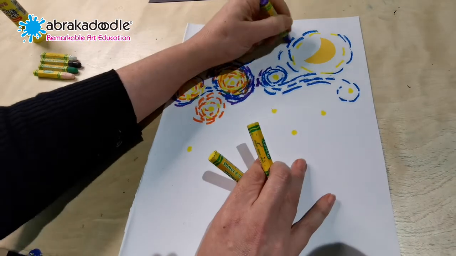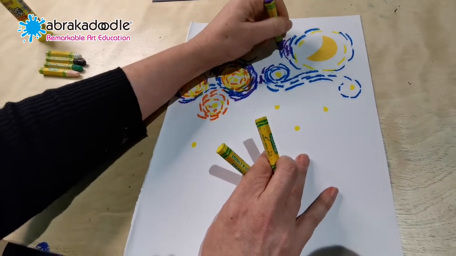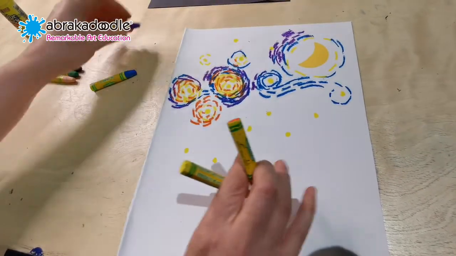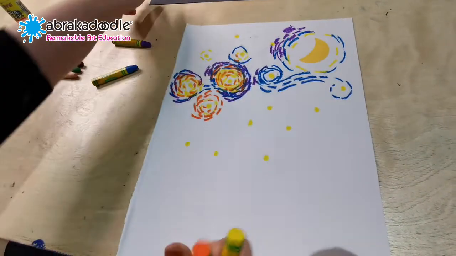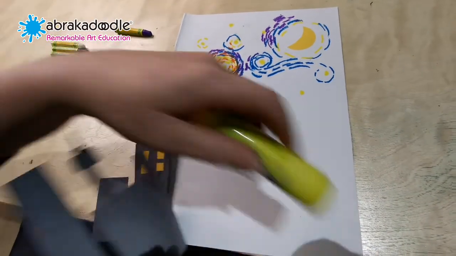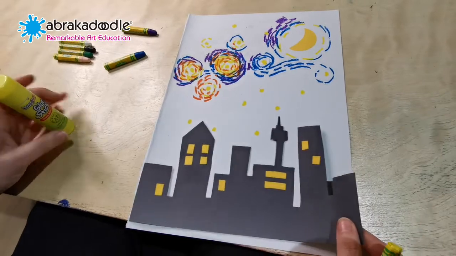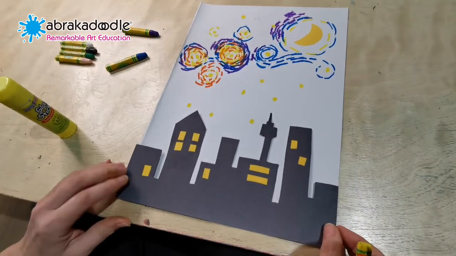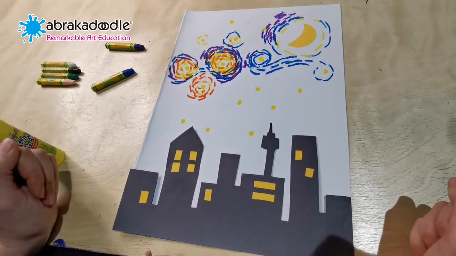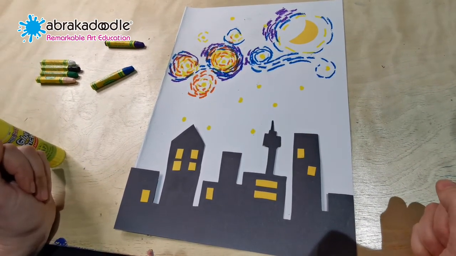Now you can do that until you fill up your entire piece of paper, and then you can imagine I have filled that up. Then we'll be ready to glue on, putting plenty of glue down the bottom and glue on your city, ready to display and frame. Away you go everyone, and have fun.